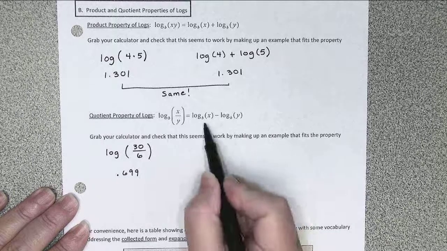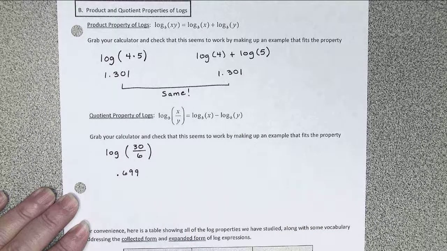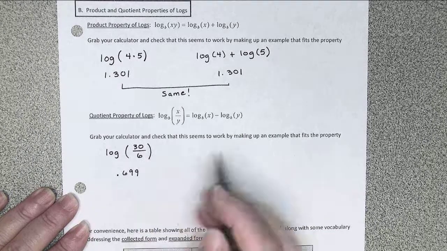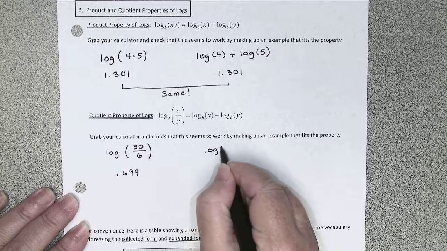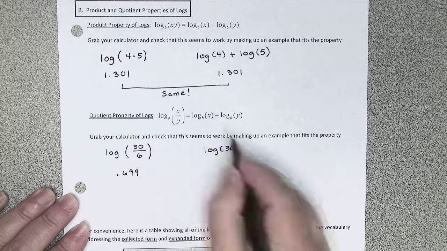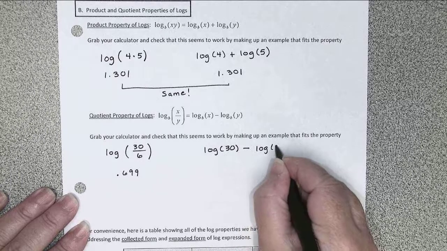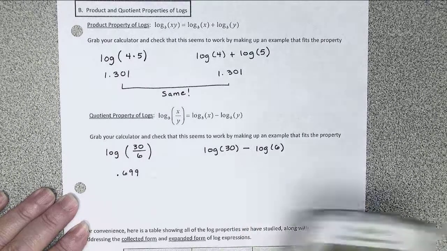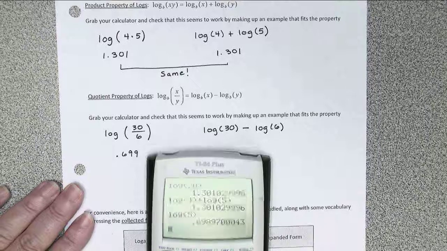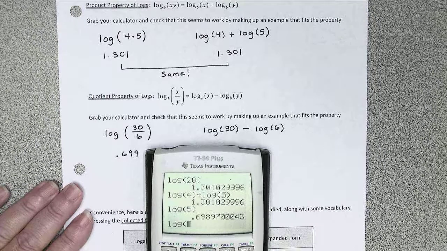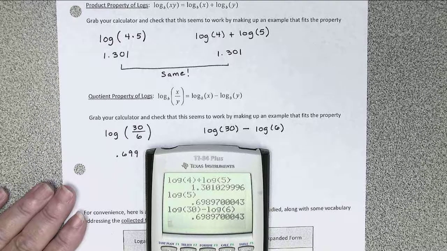Now, if this quotient property is true, I should be able to get the same answer by taking the log of 30 and subtracting the log of 6. And let's try that. And once again, there's that exact same number all the way out to the end of where the calculator shows us, about 0.699.